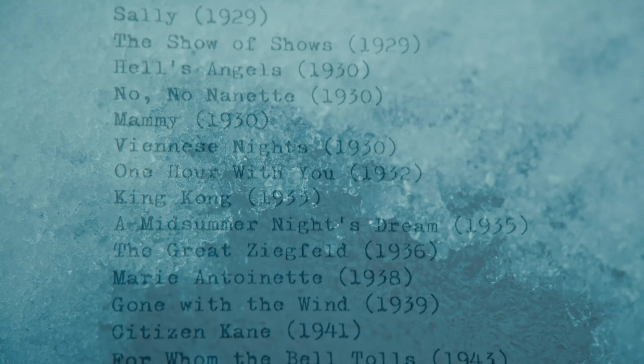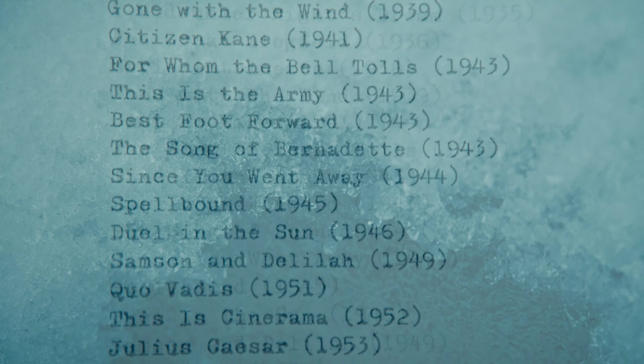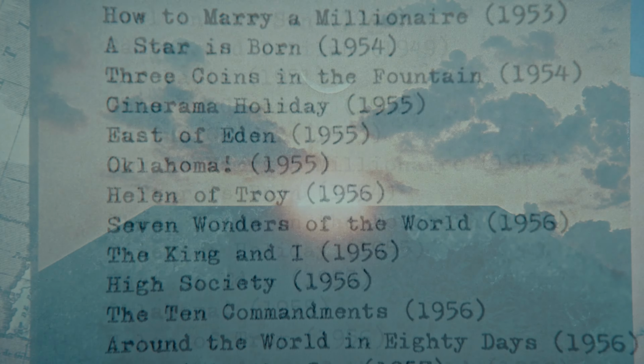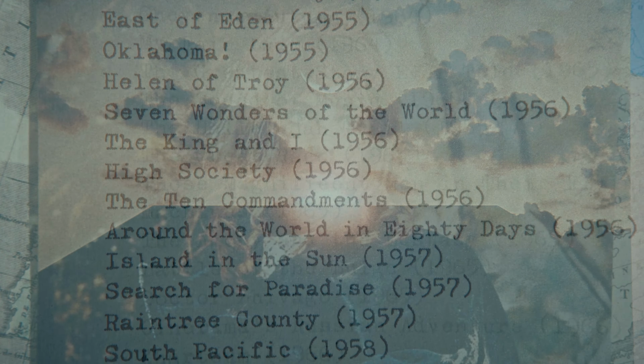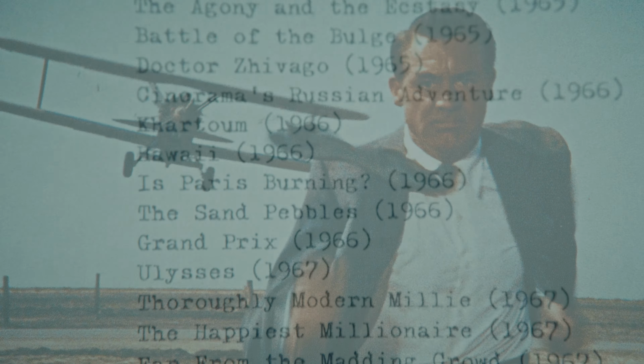Artistically and commercially, the overture was a great success. Over 100 different films produced over 44 years made use of the overture. 2001: A Space Odyssey, Far from the Madding Crowd, and North by Northwest, to name a few.